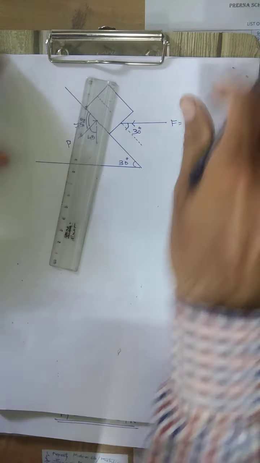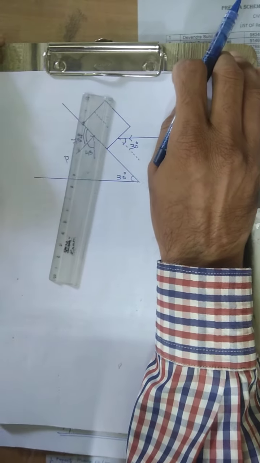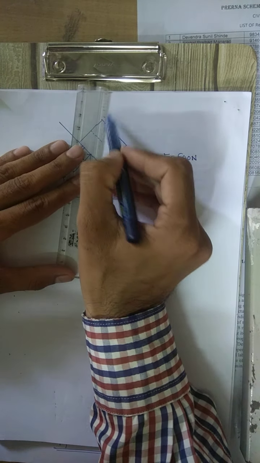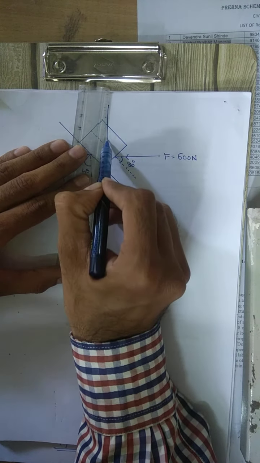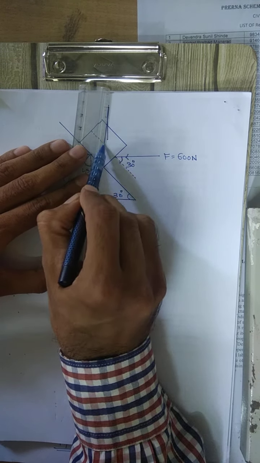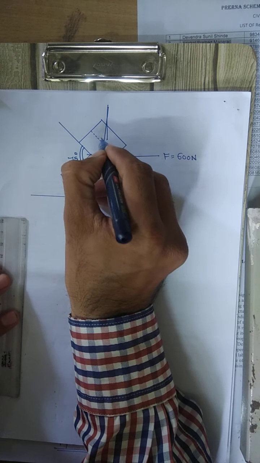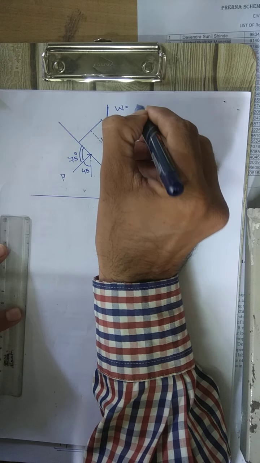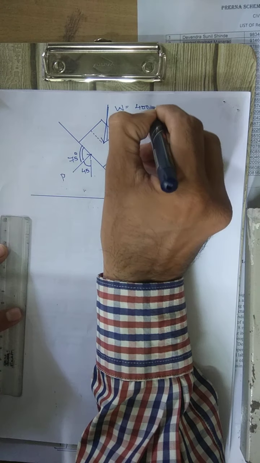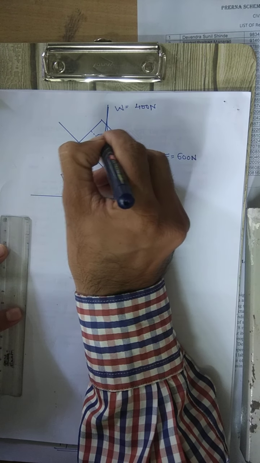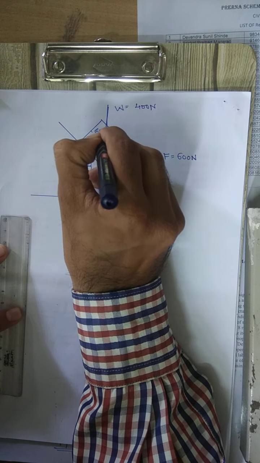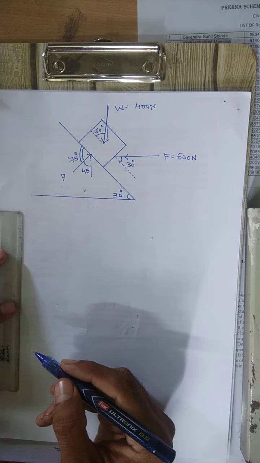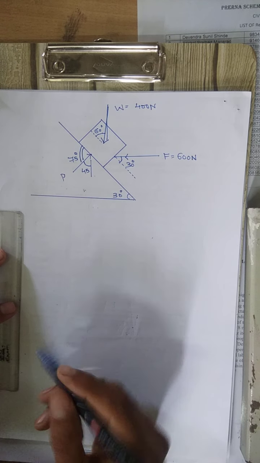Whereas the weight is always downward. W is equal to 400 Newton, and it is making an angle of 60 degrees. So this data has been given in the question.